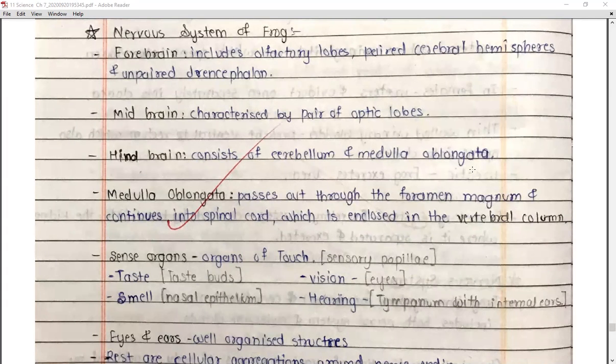The medulla oblongata continues into the spinal cord. Further out, the spinal cord extends down, and it is protected by the vertebral column, right? This medulla oblongata passes out through the foramen magnum and continues into the spinal cord, which is enclosed in the vertebral column. As I said, the medulla oblongata is passing out through the foramen magnum.